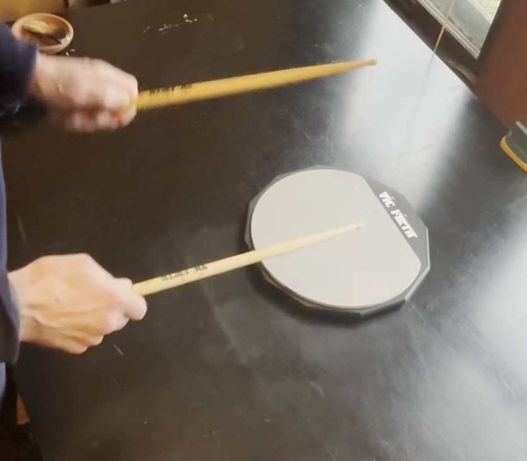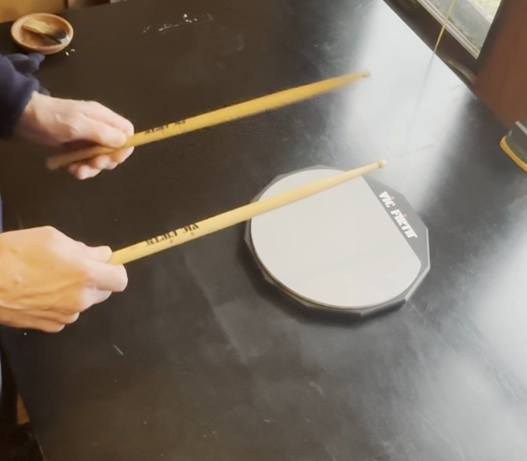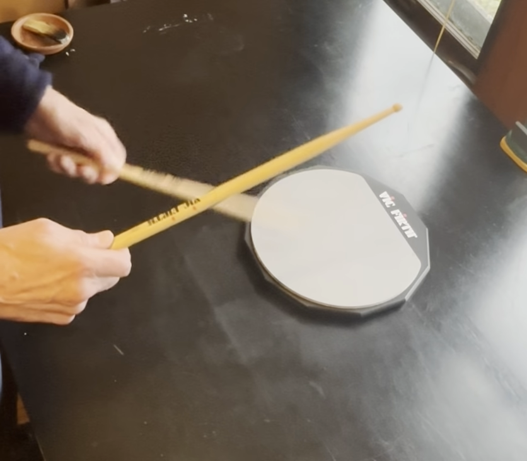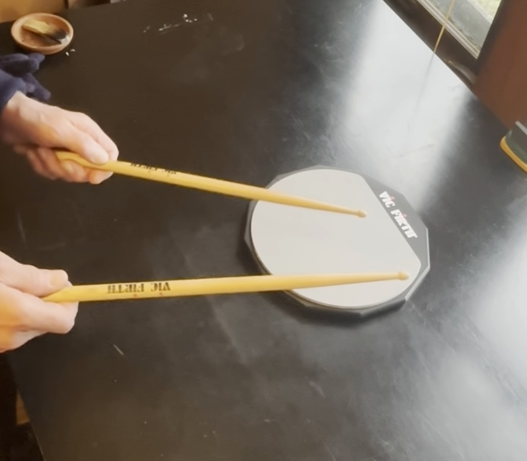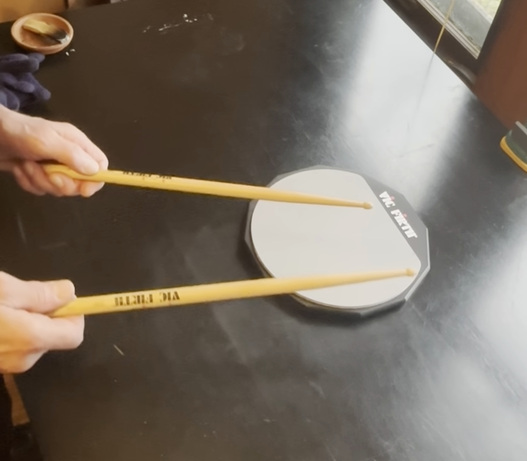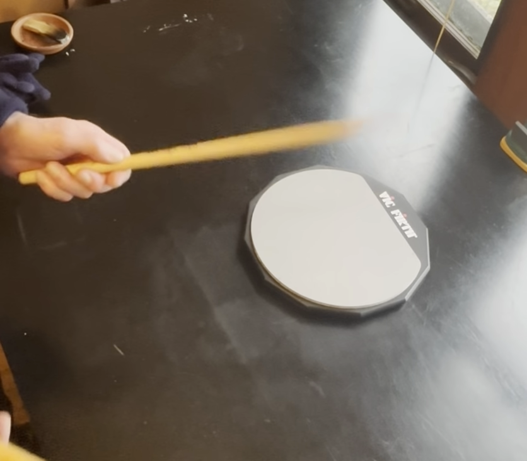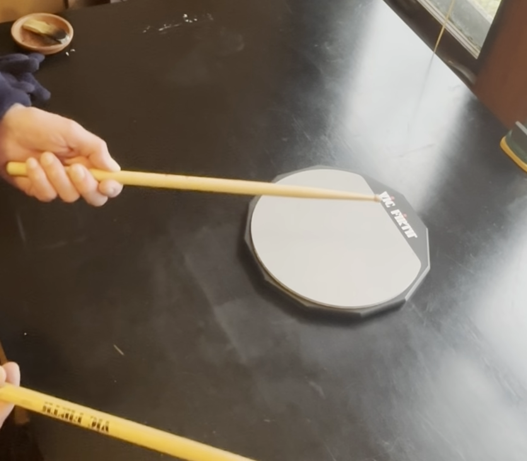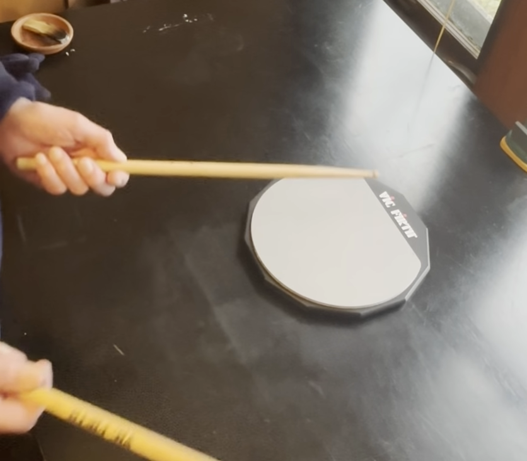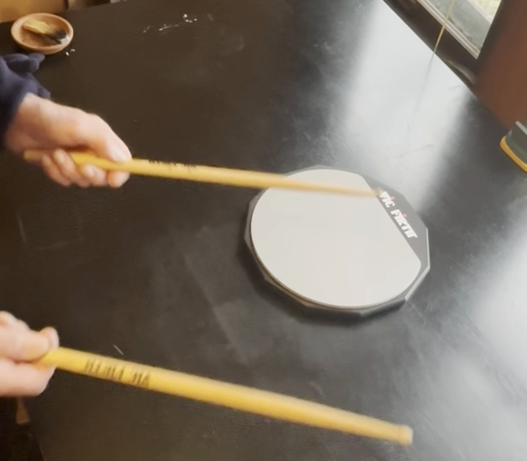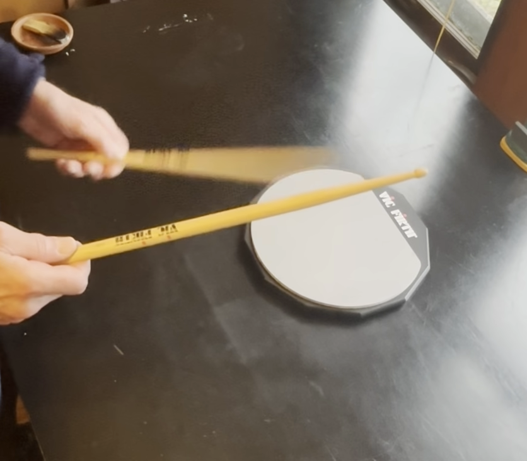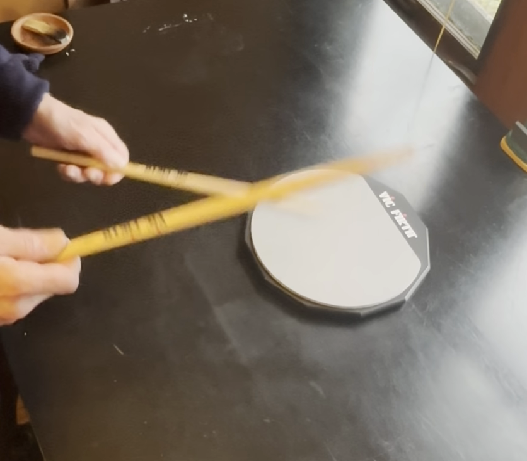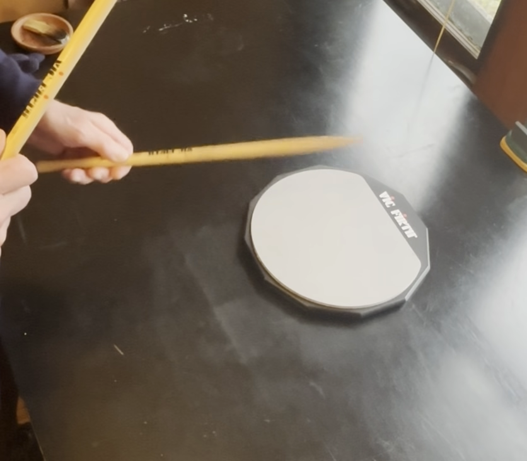Let me show you. In a grouping of 3, you get 3 possibilities for accents, 3 possibilities for notes, and 3 possibilities for rests.